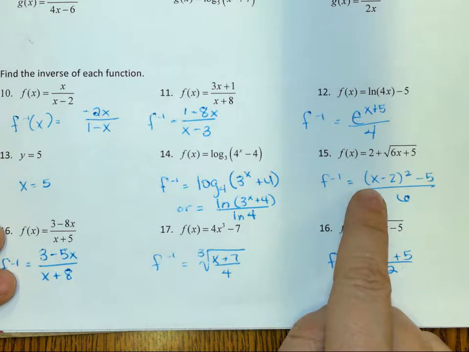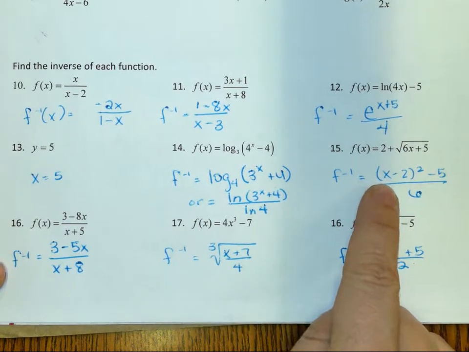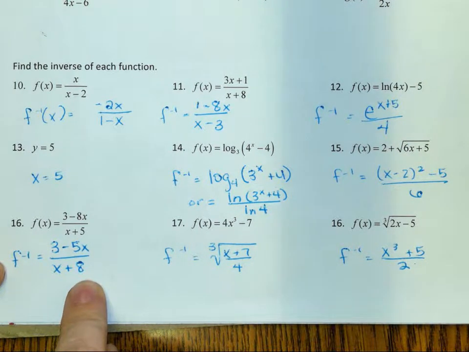If you had FOILed it out, it would have been x squared minus 4x minus 1 over 6. 16 was either 3 minus 5x over x plus 8, or 5x minus 3 over negative x minus 8.